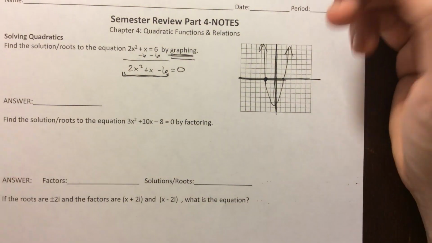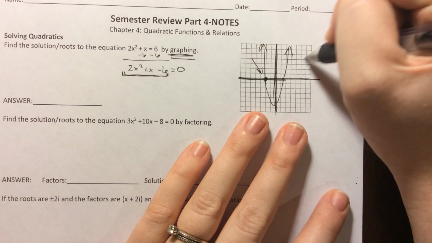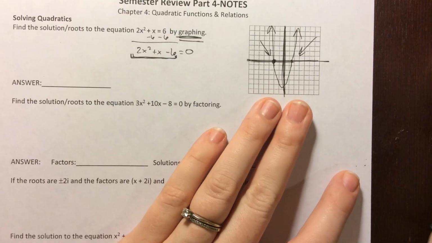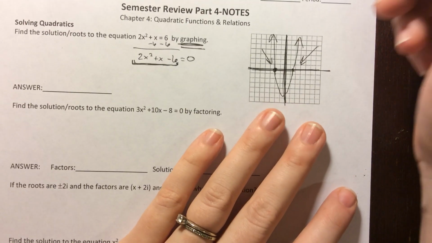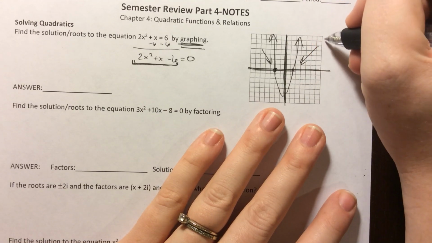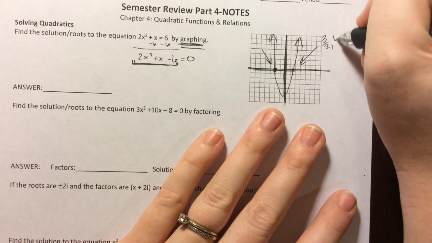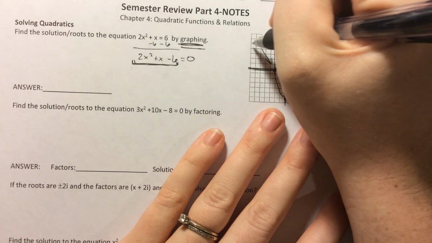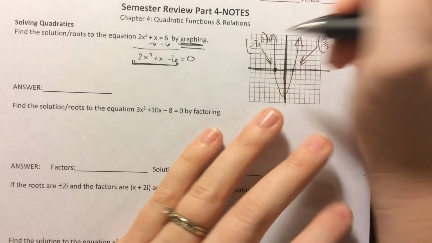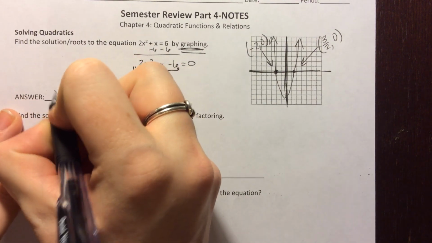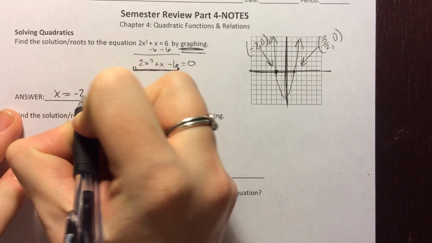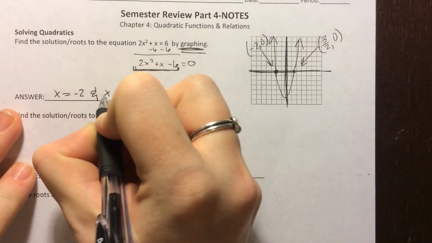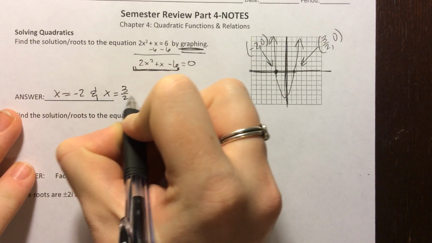The solutions are where it crosses the x-axis, and you always want to give it to me either as a whole number or a fraction. So this 1.5 is the same as 3/2, so this is like a 3/2, 0 point. Here it's a -2, 0. Okay, so our solutions are x equals -2 and x can equal 3/2.